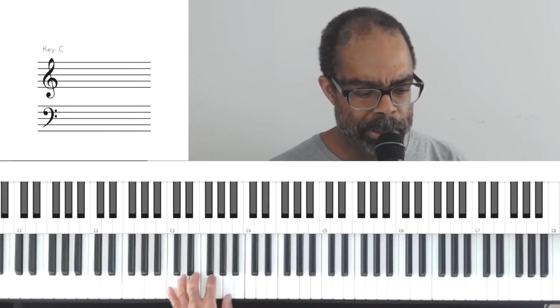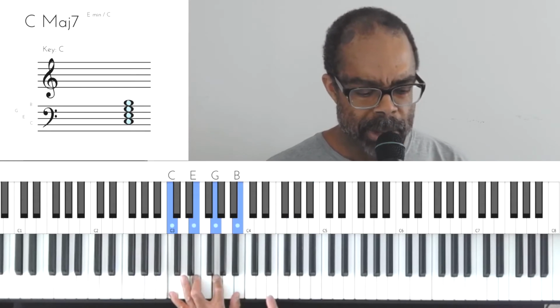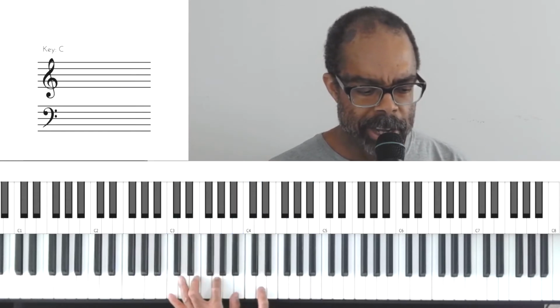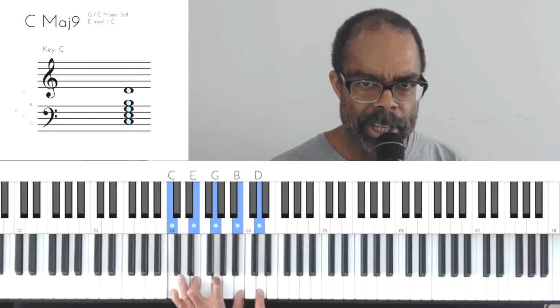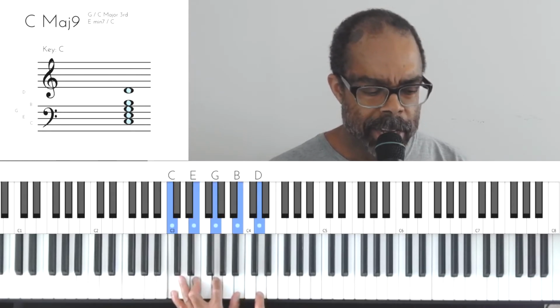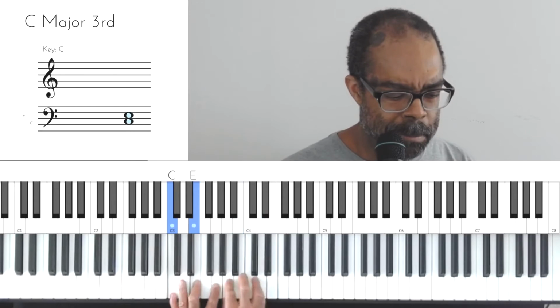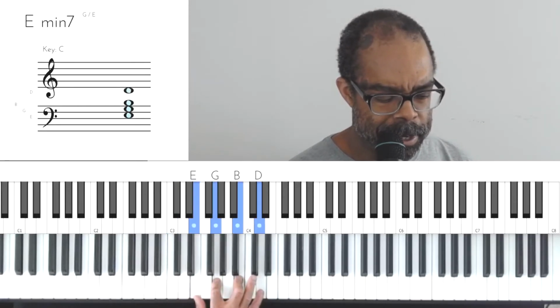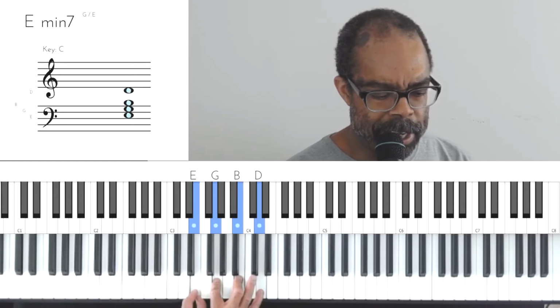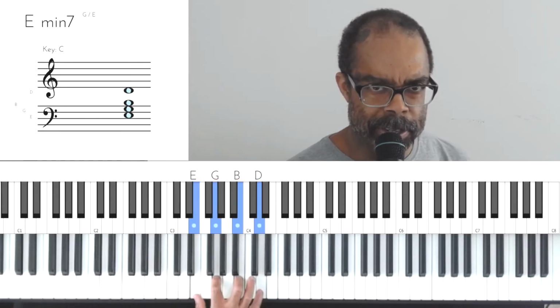Actually, let me do this. Let me play it an octave lower. So that's our C major 7th chord, right? And I'll put the 9th in the right hand. All right, so when I have everything in root position, we got 1, 3, 5, 7, 9, right? Now, take a look at that. What you'll notice is if I put these 4 notes here in the right hand, I'm actually playing an E minor 7th chord in root position.